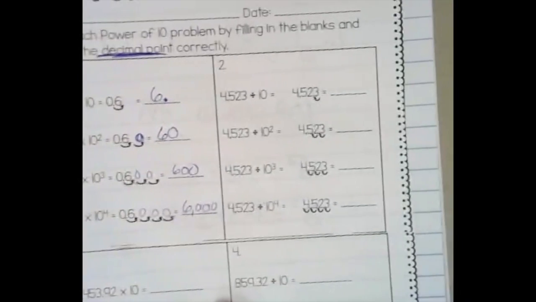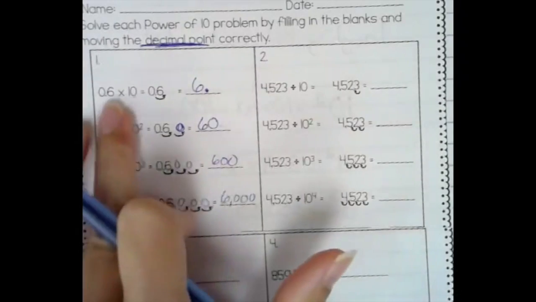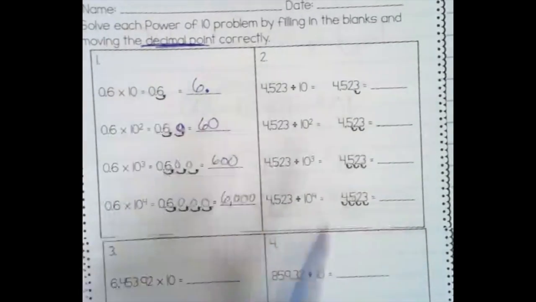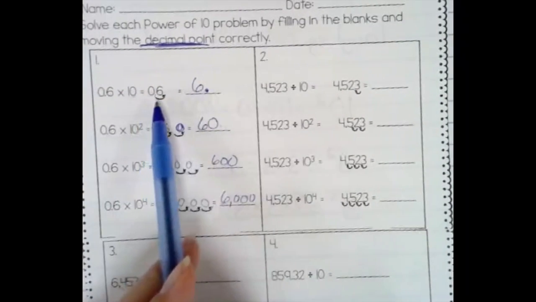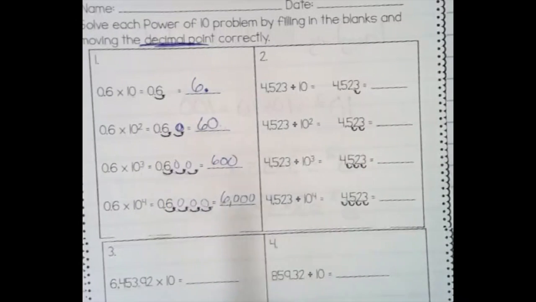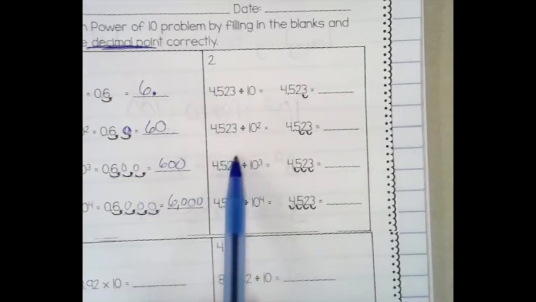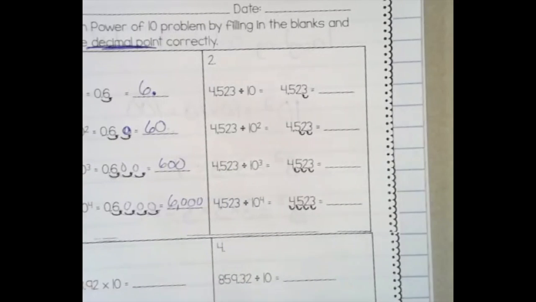The only difference between what we did here and what we're going to do here is instead of moving our decimal point to the right so that our value increases, we're going to move our decimal to the left so that our value decreases. Also, something that's different here, if you look at these, you'll think that none of them have decimal points. But remember, they all do have decimal points.